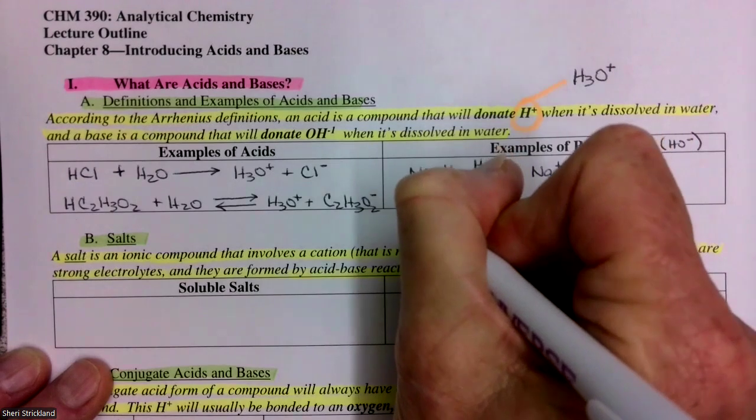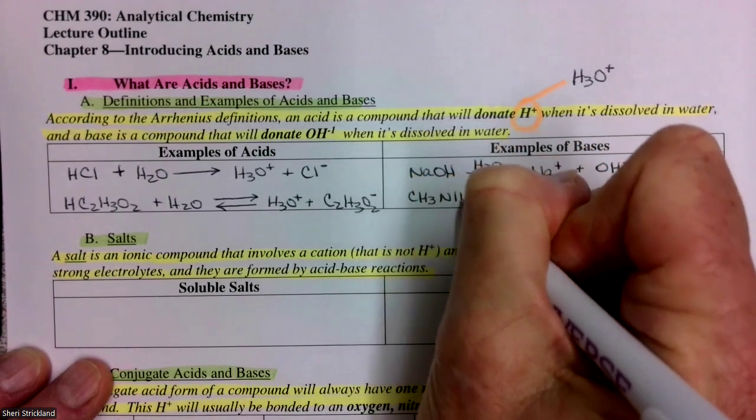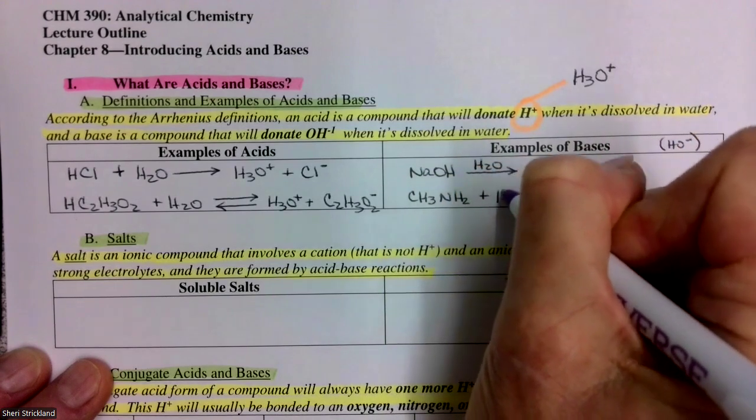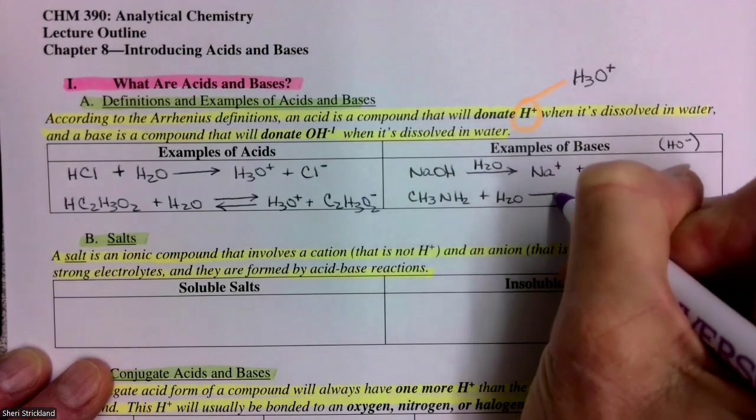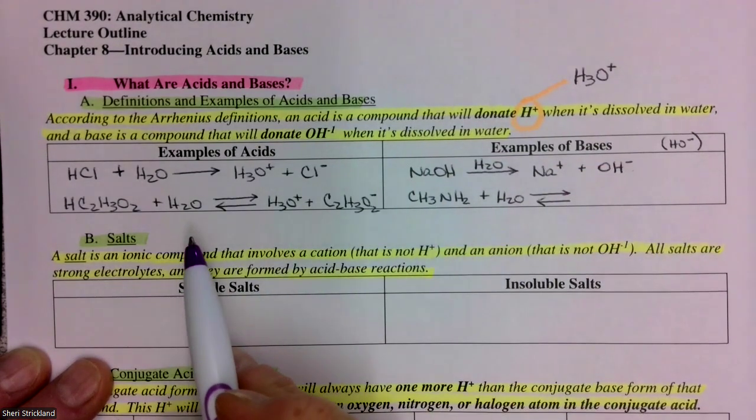All right, an example of a weak base would be an amine. And weak bases react with water to set up an equilibrium, very much like what we did over here with weak acids.